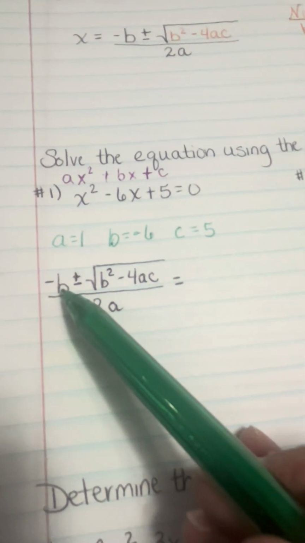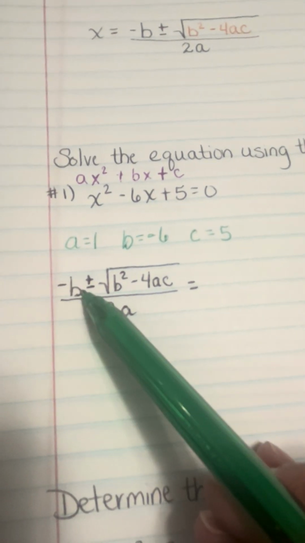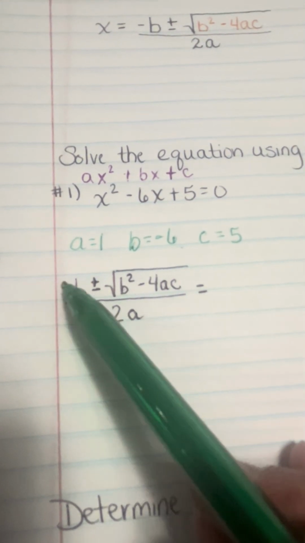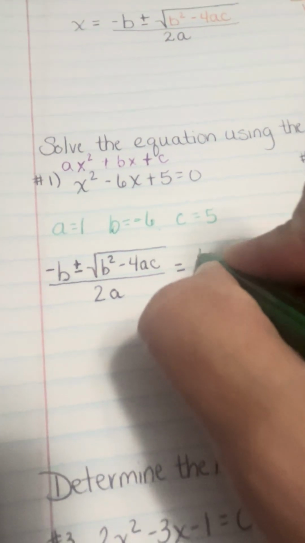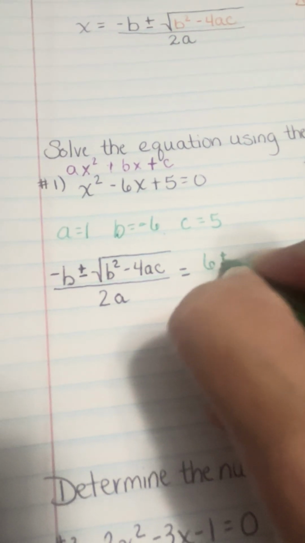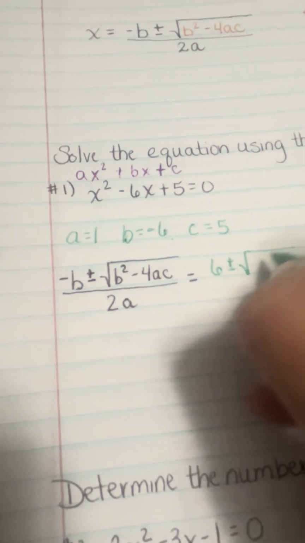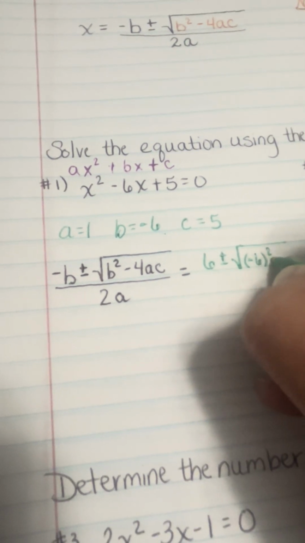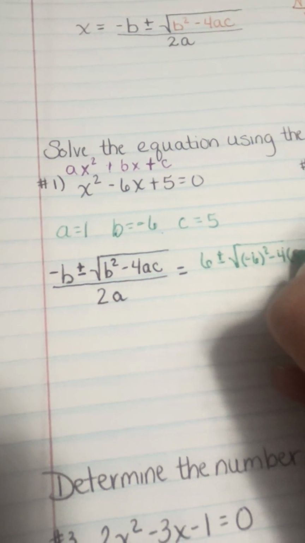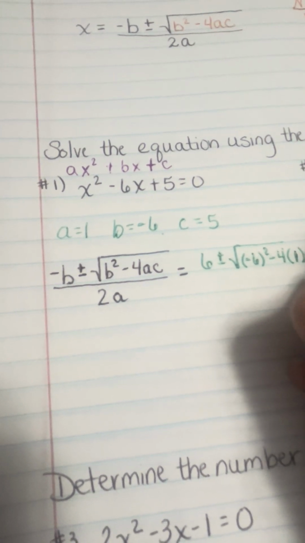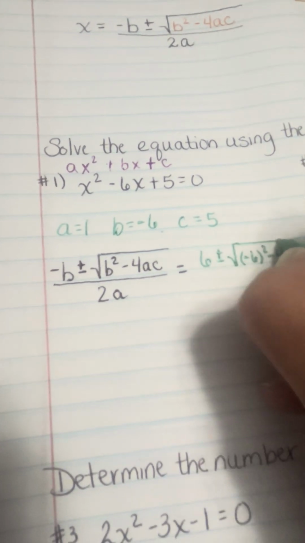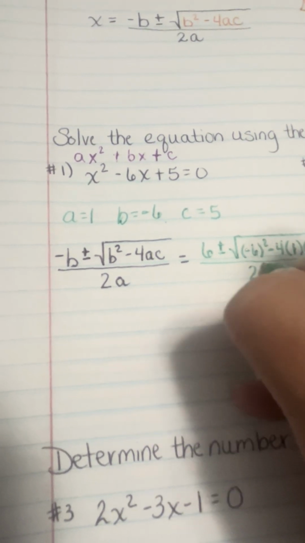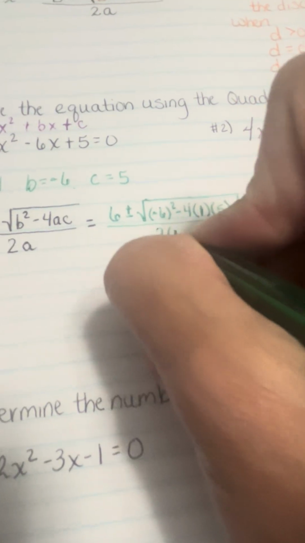So I need the opposite of b, or the negative of b. Well, our value of b is a -6. If I plug a -6 in here, double negative is going to make a positive. So I have 6 plus or minus the square root of (-6) squared minus 4 times a, which is 1, times c, which is 5. And then all of this is going to be divided by 2 times a, which is 1.